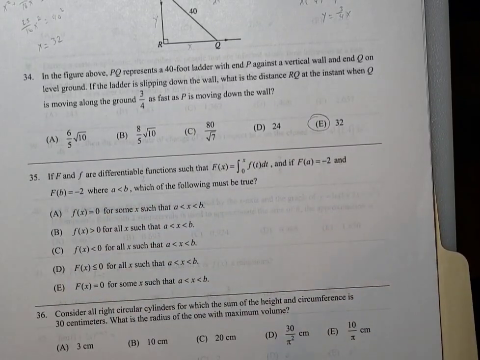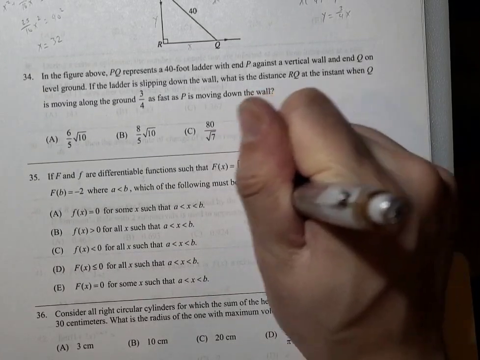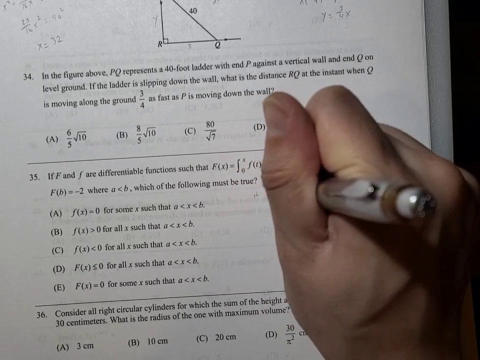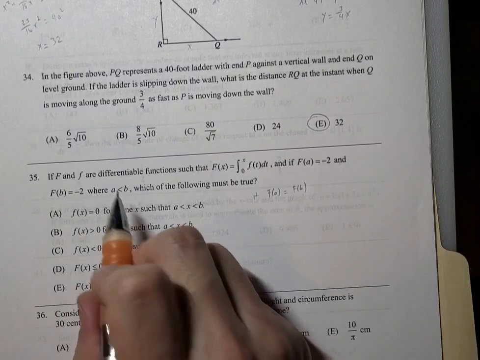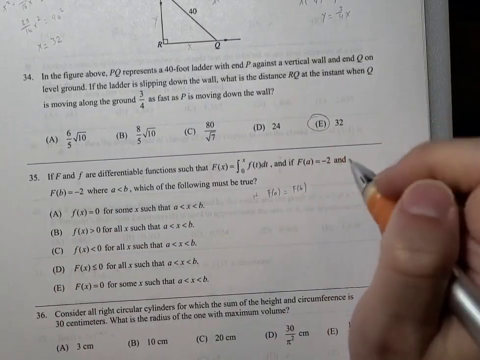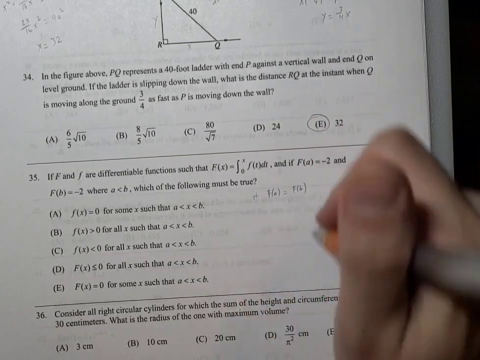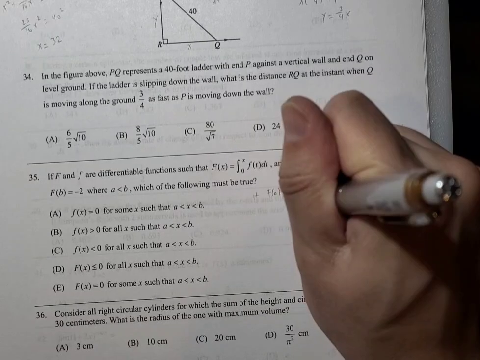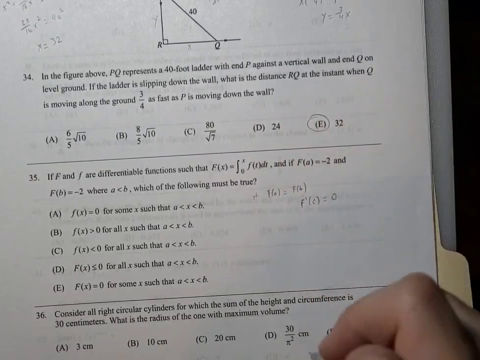Okay? It says if f of a is equal to f of b, okay, assuming they're continuous and differentiable, which we know they are, then there exists some point c in between a and b such that capital F prime of c is equal to 0.